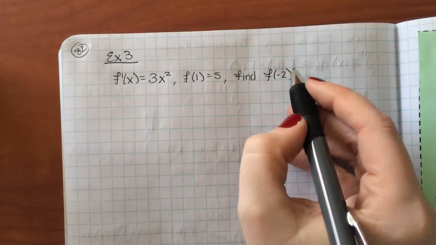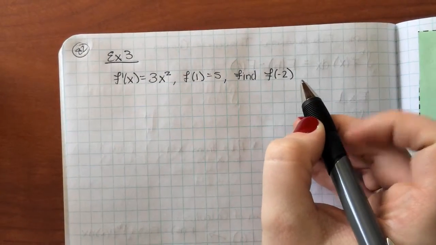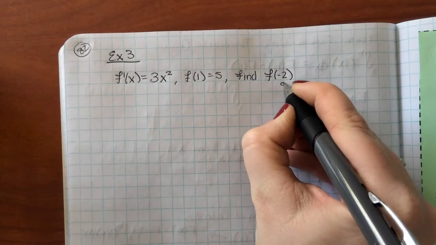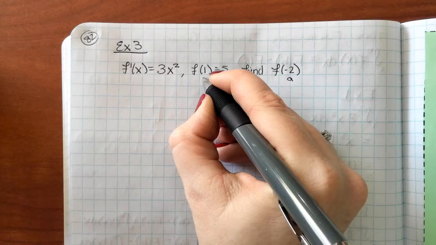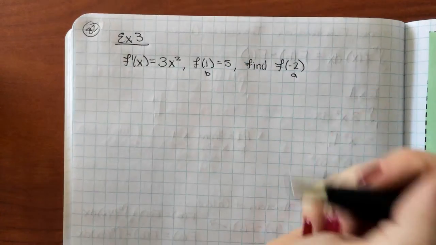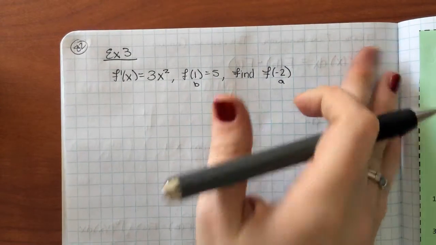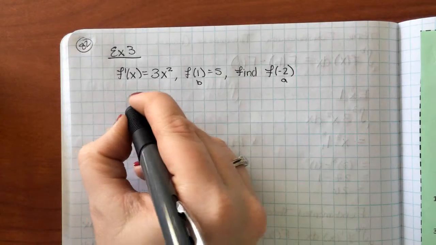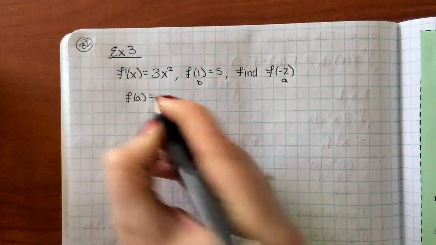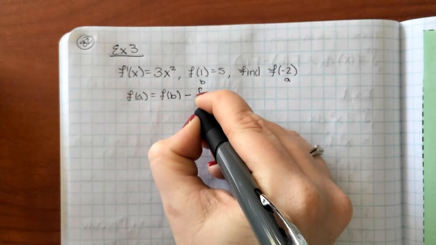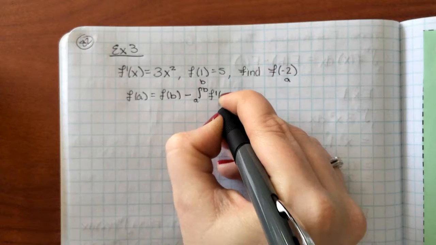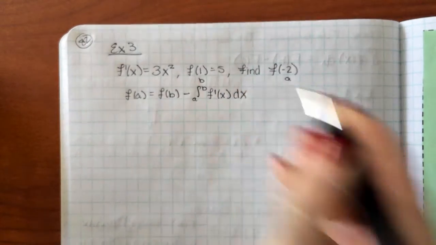A is negative 2. Why is it negative 2 this time? Okay, exactly. So we have to understand A is always our lesser value, right? This is going to be B. In this case, they want me to find A. So I'm just going to rewrite this: f of A is going to be f of B minus the integral from a to b of f prime x dx.